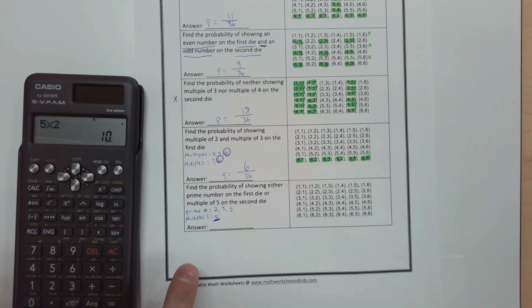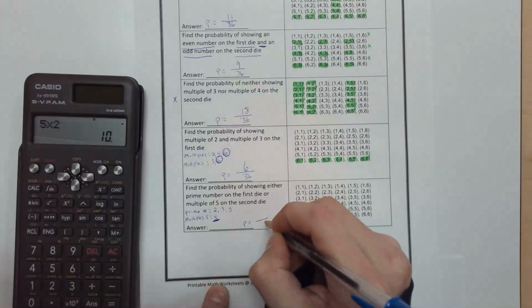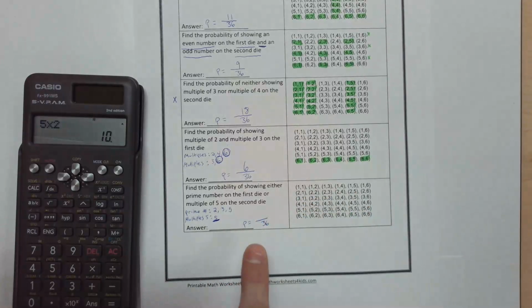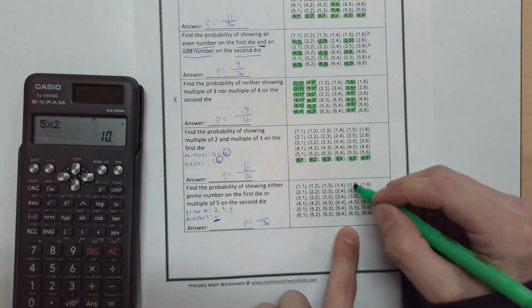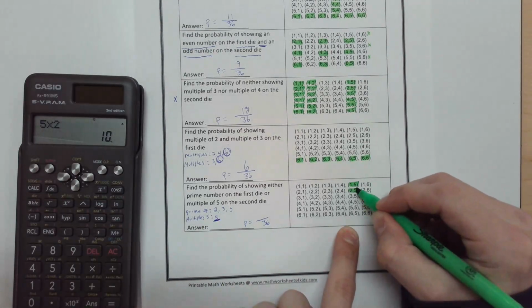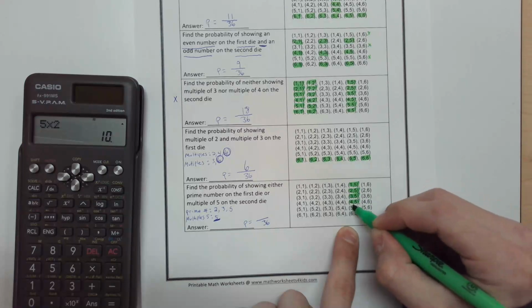Now what it's asking us is find the probability of showing a prime number on the first die or a multiple of 5 on the second die. Let's do all of the multiples of 5 on the second die first, just because I can get those out of the way very easily.